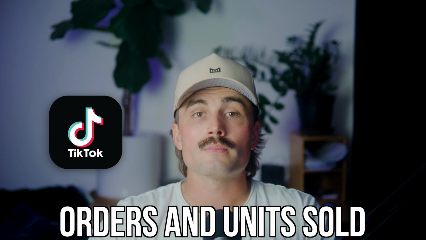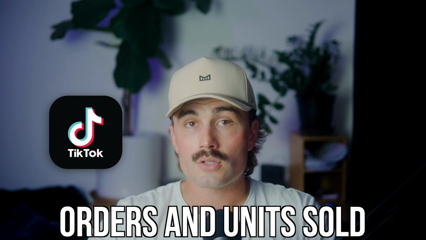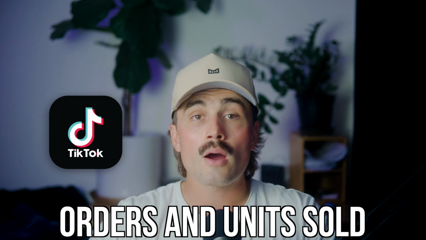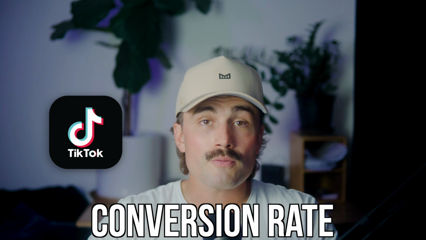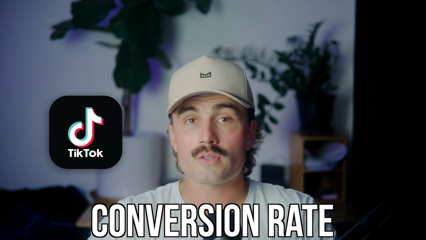Orders and units sold. Orders count the number of transactions, while units sold count how many items were bought. Compare these metrics to identify products frequently purchased in bulk. Conversion rate. The percentage of viewers or visitors who purchase. A low conversion rate may indicate issues with pricing, product images, or descriptions.